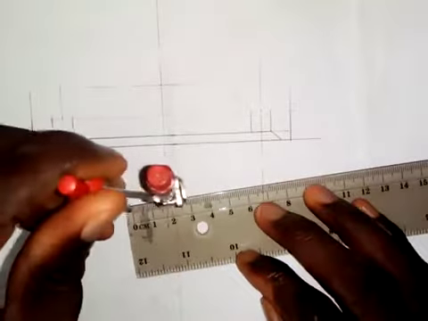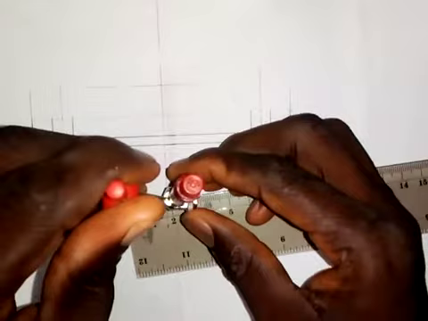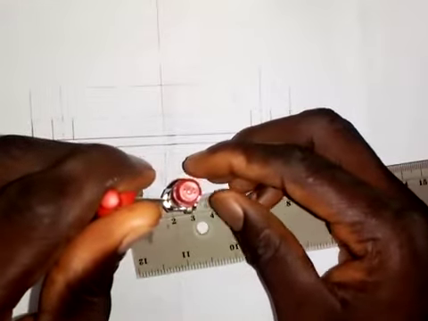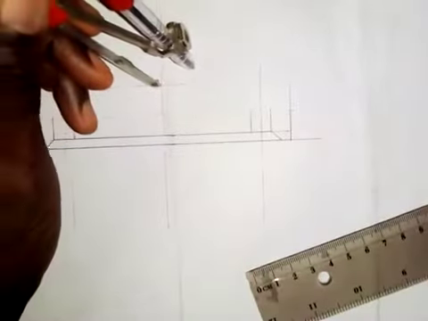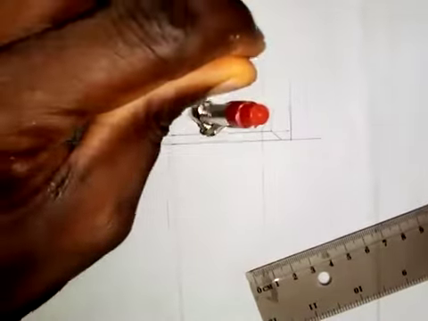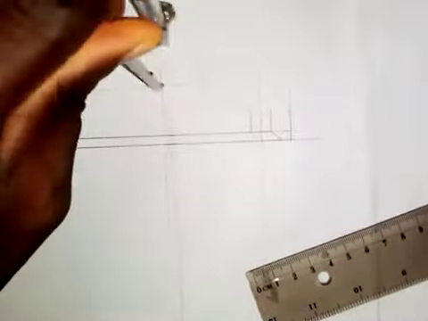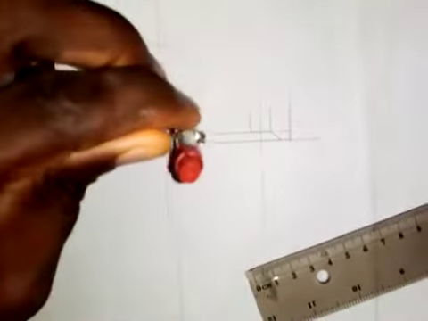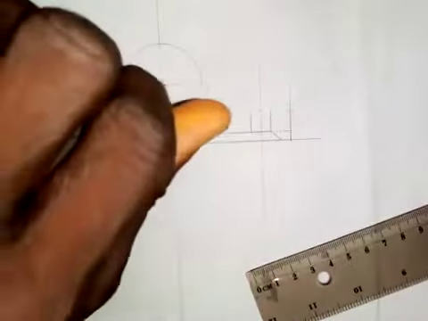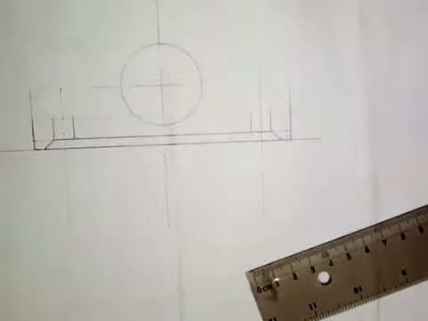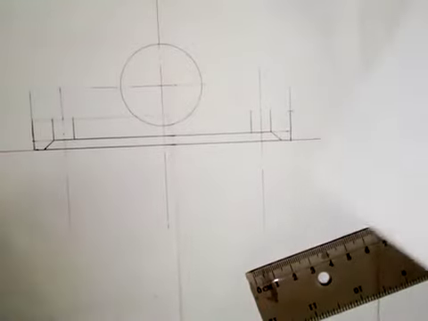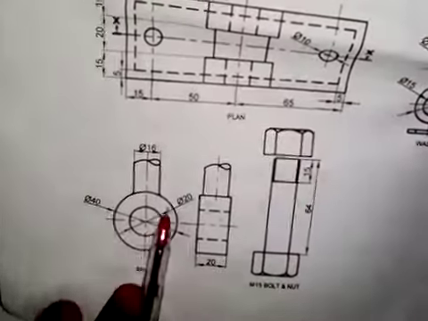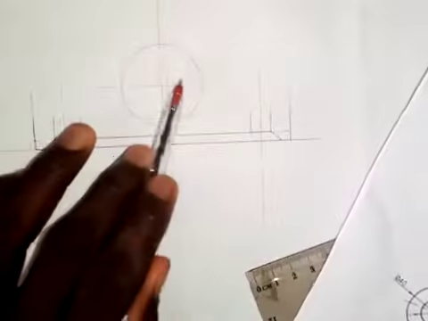Then I will take a measurement of 20 millimeters. I will put the compass at that center and draw a complete circle. This complete circle represents the plan as we have here.